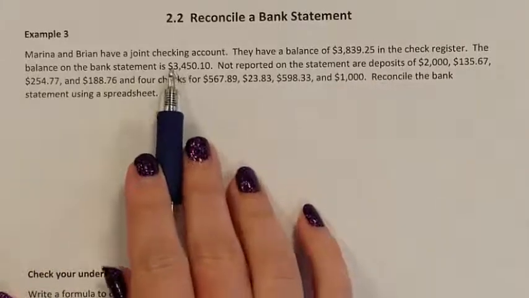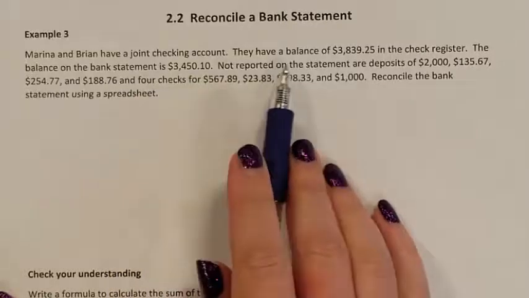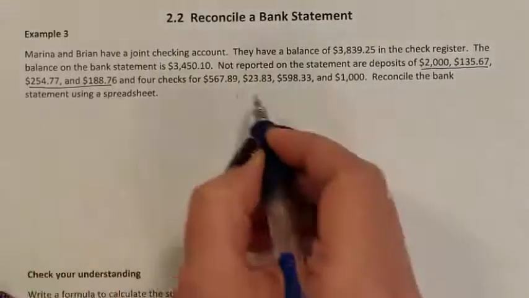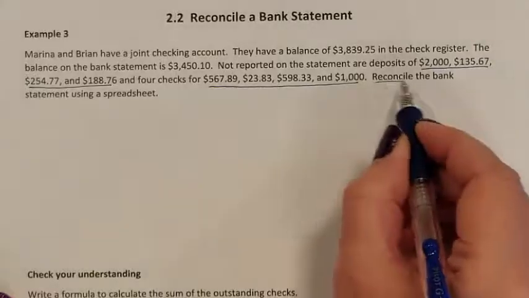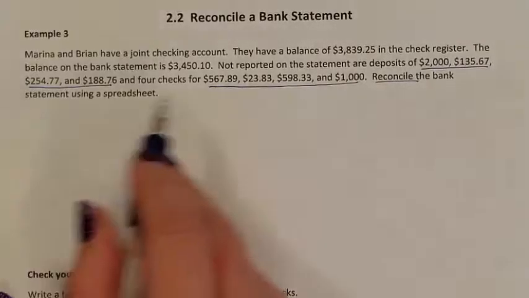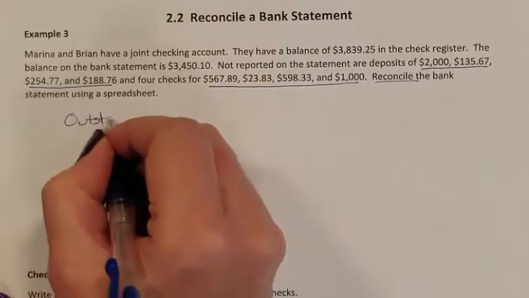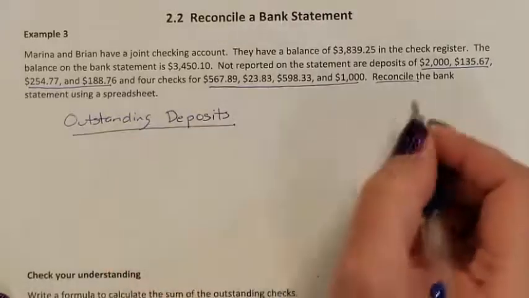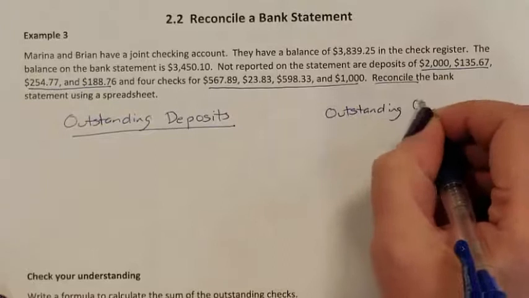The balance on the bank statement is different. The bank statement says $3,450.10. Not reported on that statement are these deposits right here, and then these 4 written checks. They want us to reconcile the bank statement using a spreadsheet. So the first thing I need to know is what their outstanding deposits were, and what their outstanding checks were.